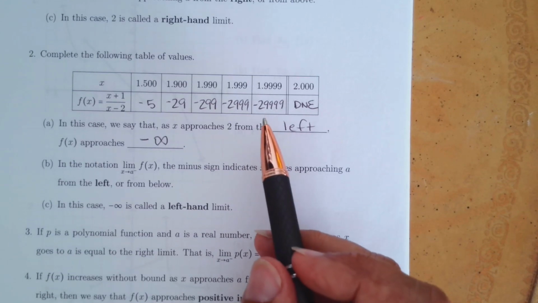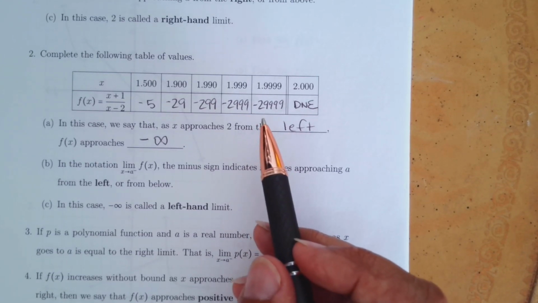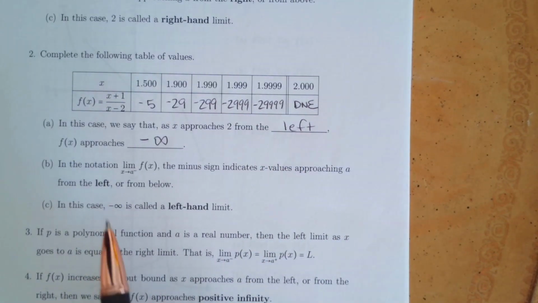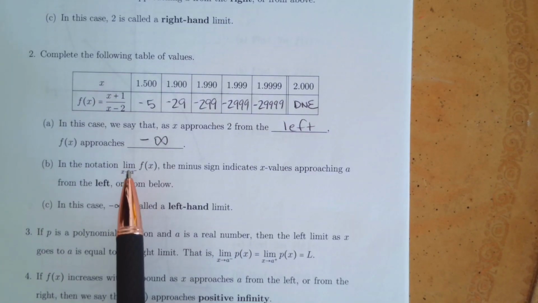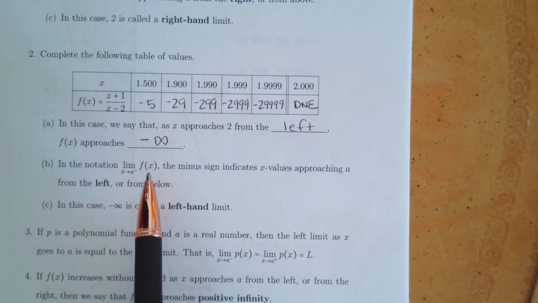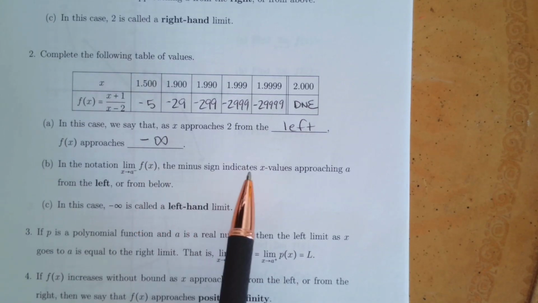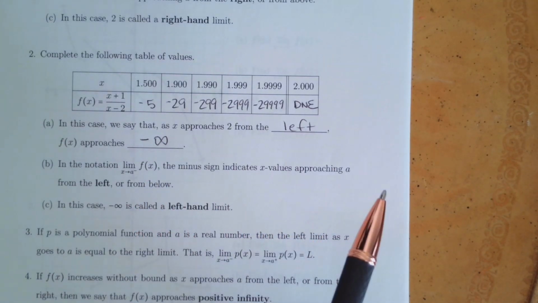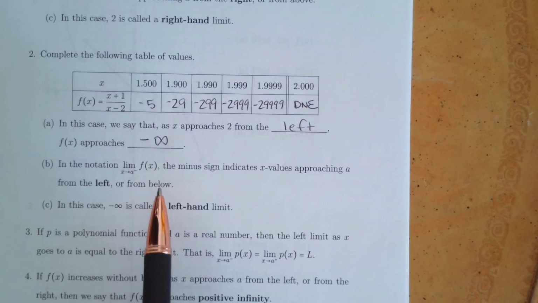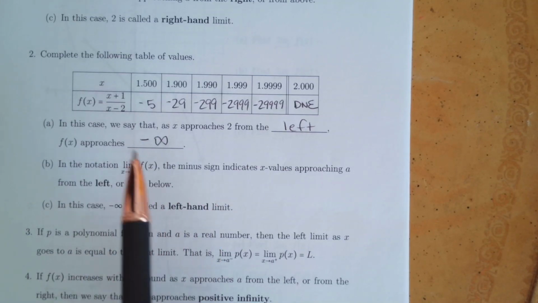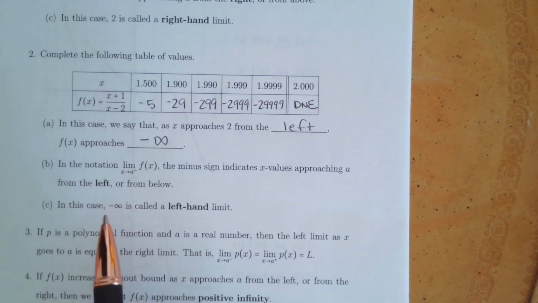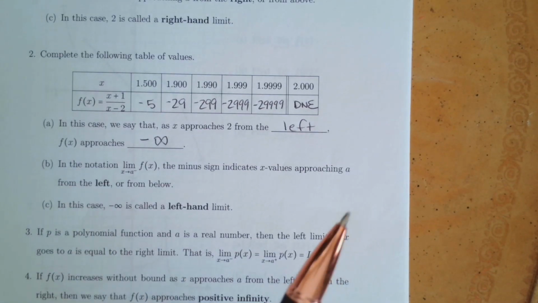Okay, we didn't get a number. We did not get something it was approaching. So in this notation, we have the limit as x approaches a from the left of f of x. The minus sign indicates the x values are approaching a from the left side, or from below. And what did we get for the limit? We got negative infinity, so that is called the left-hand limit.